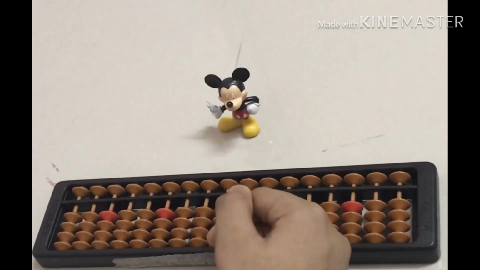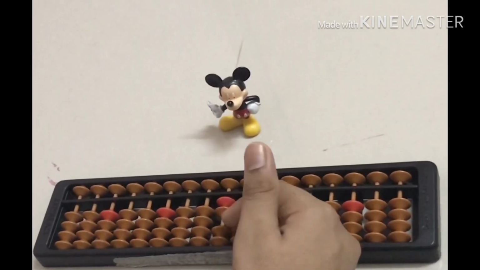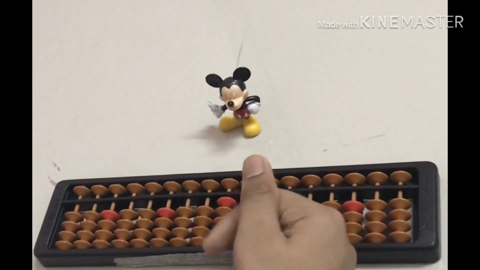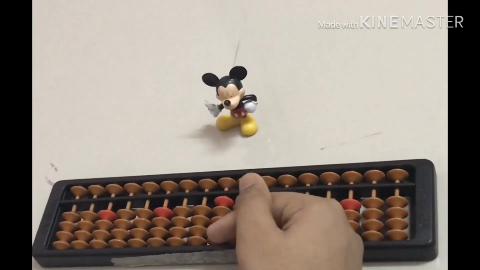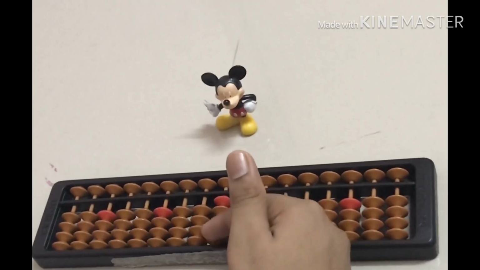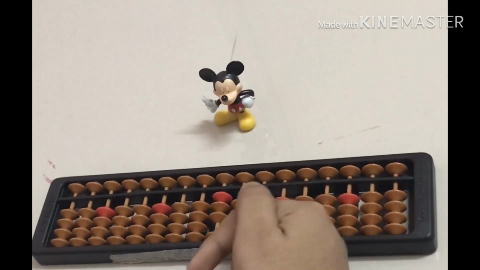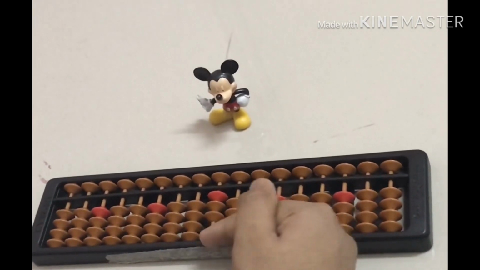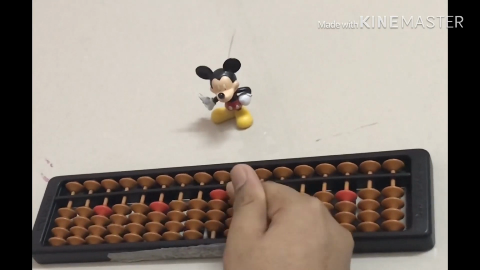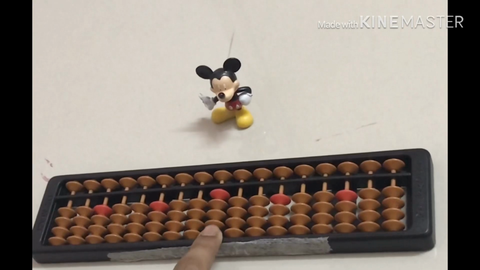Let's go one more question. 4, so 1, 2, 3, 4, minus 1 plus 1. So minus 1 I told you to take away, so I take away 1 and then I need to add on because plus 1, so I need to increase 1, so there. So the answer is 4. As you can see, the answer is 4.